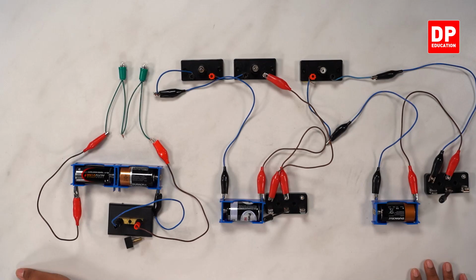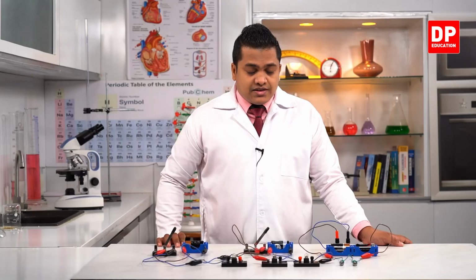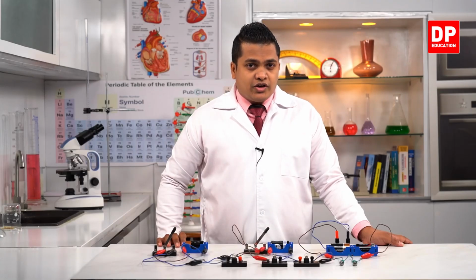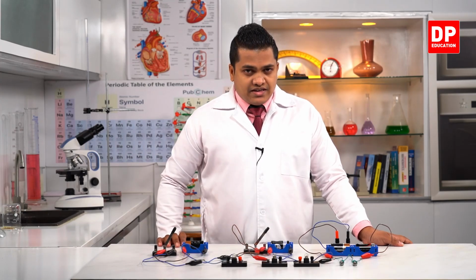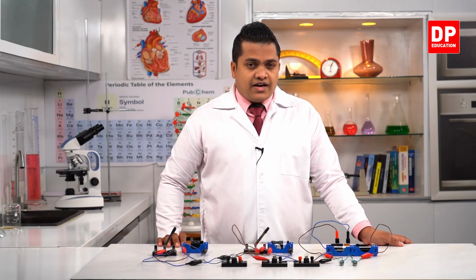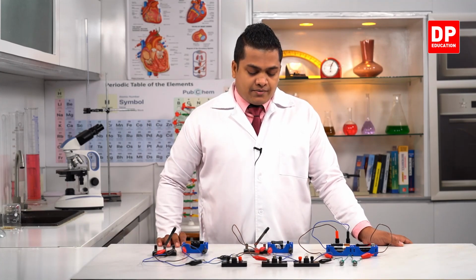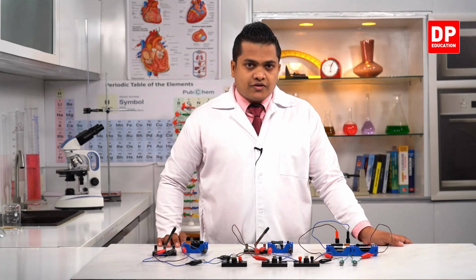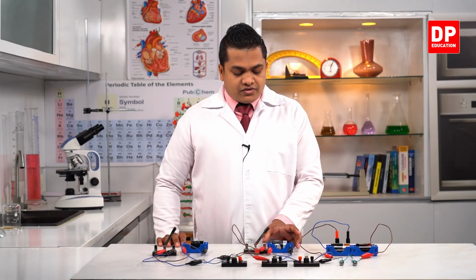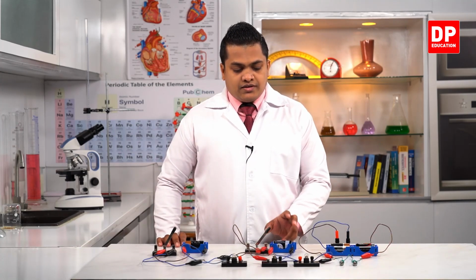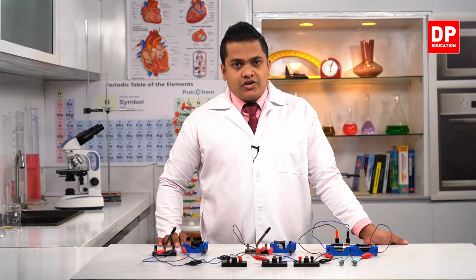So actually what happens in a series connection is that the voltage is going to divide. I'm going to explain further things related to this division process after that. But you could observe in this case, when I turn on the switch, as I have used only one dry cell, the second bulb will not light up.